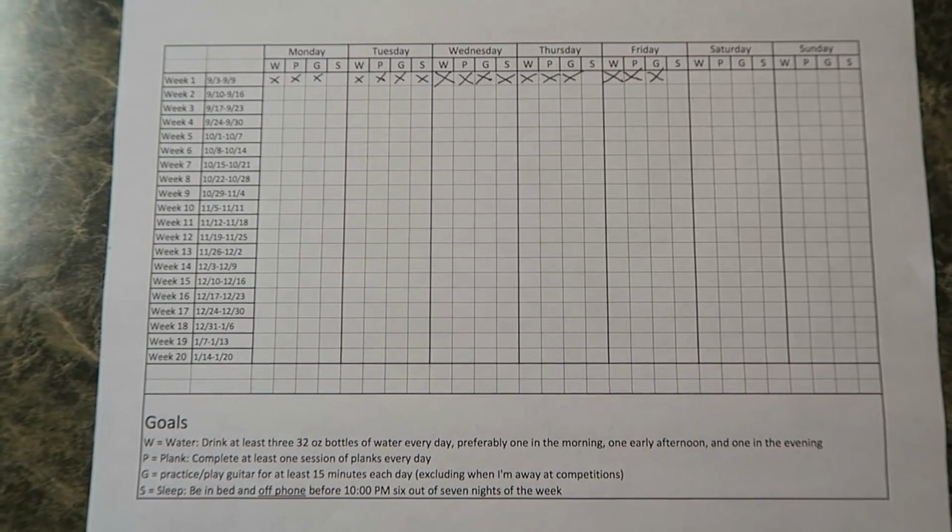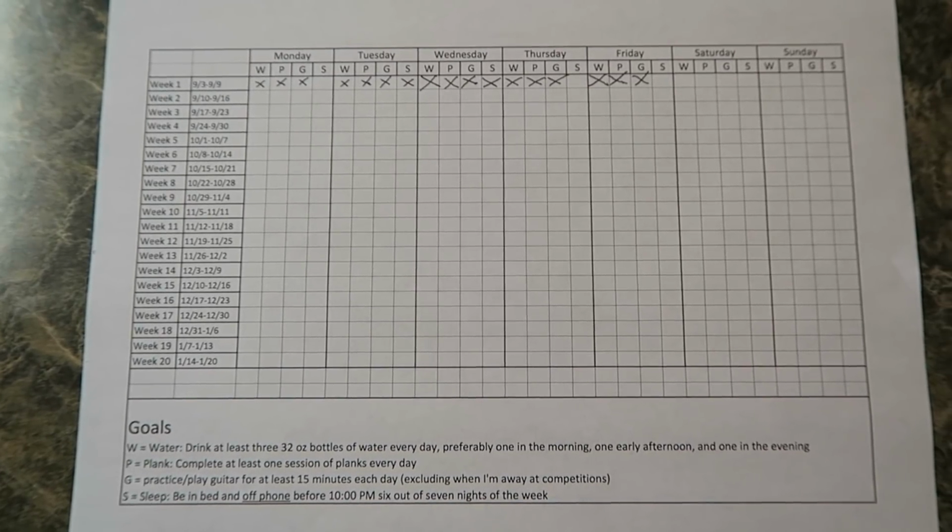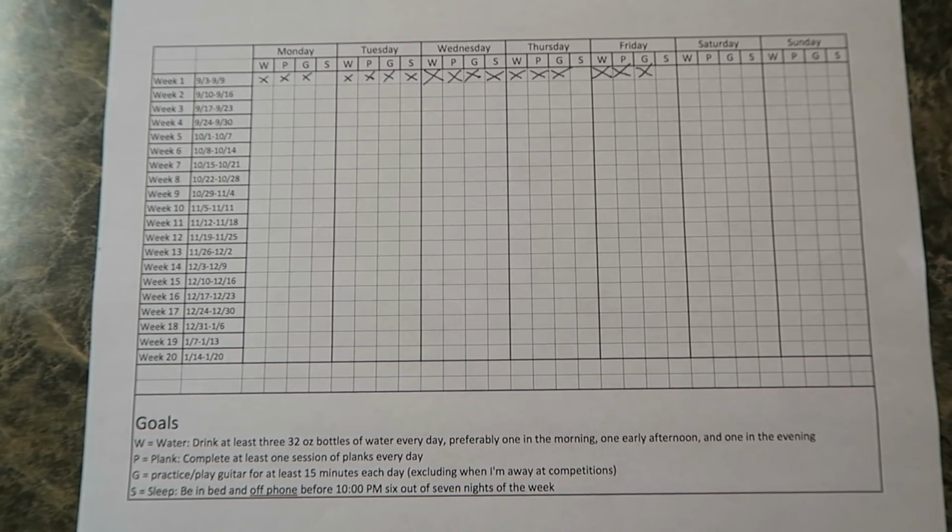So now I'm going to show you the real trick for me for holding myself accountable to these goals that I've set for myself. So here's a sheet that I made that outlines each goal and allows me to keep track of the goals that I accomplish each day. When I have a chart like that in front of me, I just hate seeing empty spaces, so it's as simple as that. That helps me achieve those little goals.